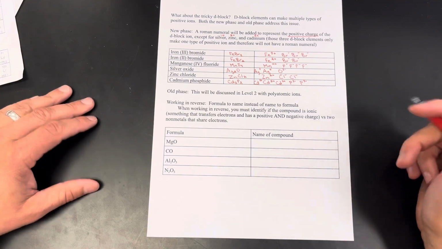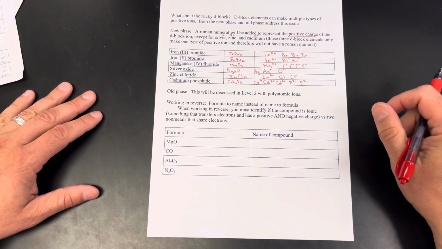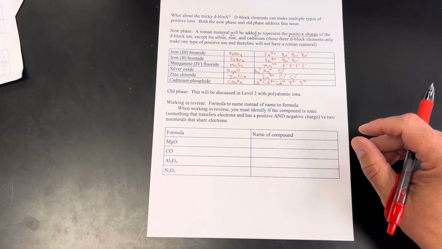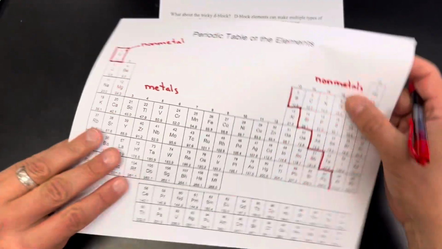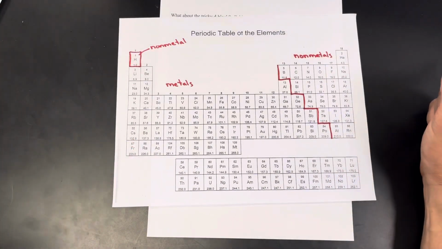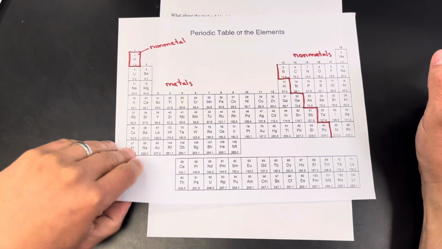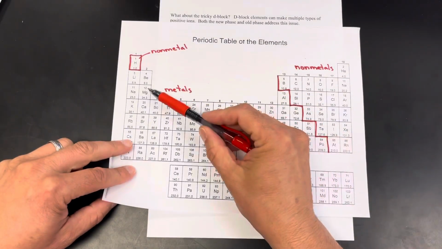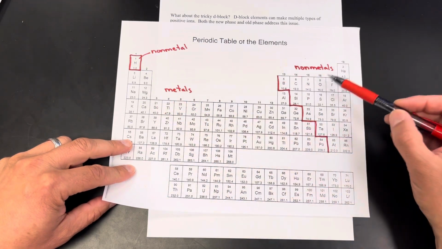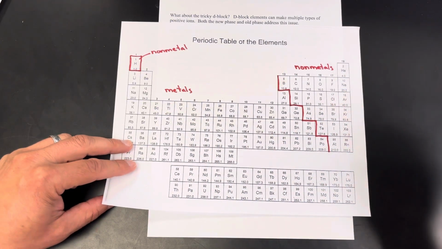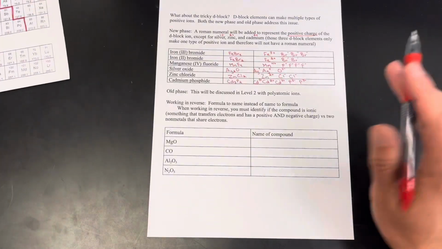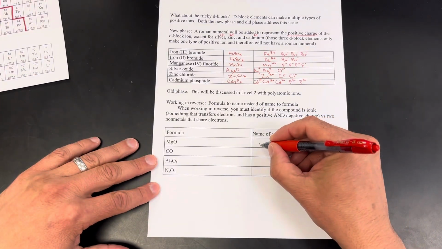Now here at the very end, I just want to show you that we can do this in reverse, okay? But remember, we have to know where our metals and nonmetals are because that will tell us if we use prefixes or not. So let's take a look at the first problem. It's MgO, okay? So magnesium here is the metal, oxygen is a nonmetal, which means it's ionic, it has those charges, and we will not use prefixes.